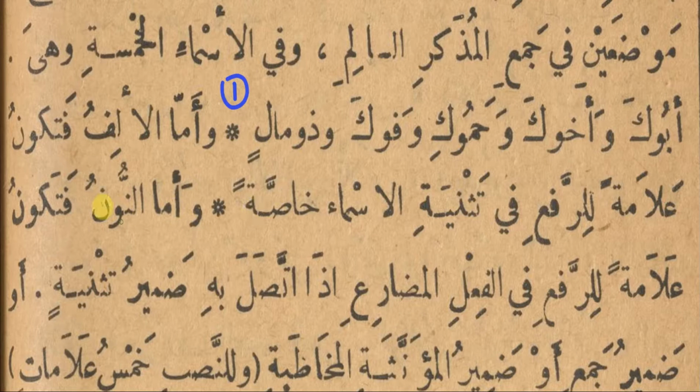Now this mark here is the fourth one we will cover. We covered the dhamma, the wa, and the alif. This now is the noon, the "an" here at the end of present tense verbs.